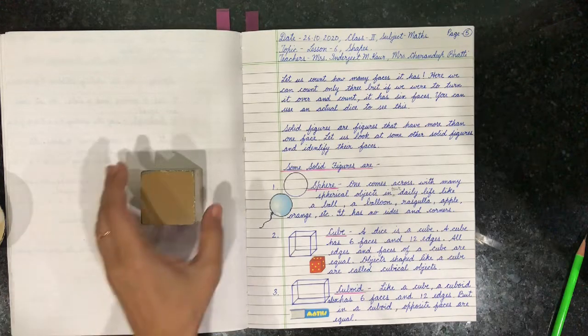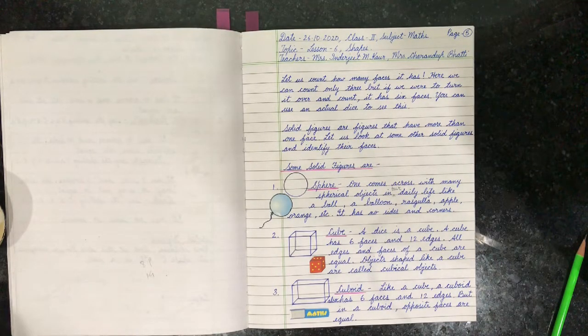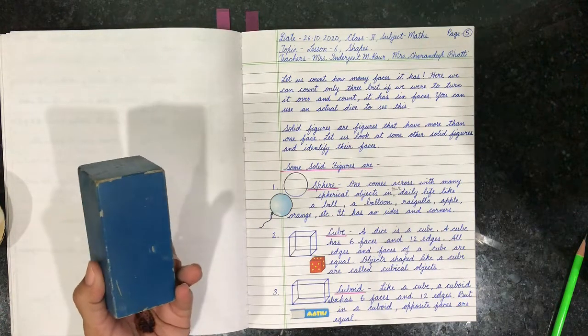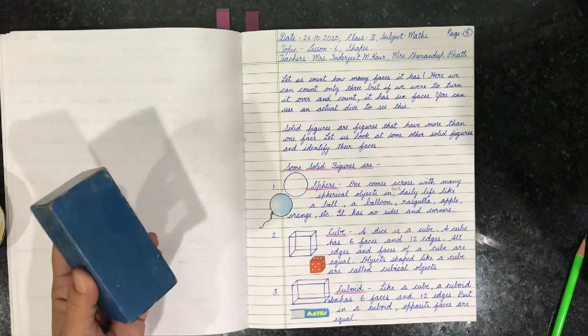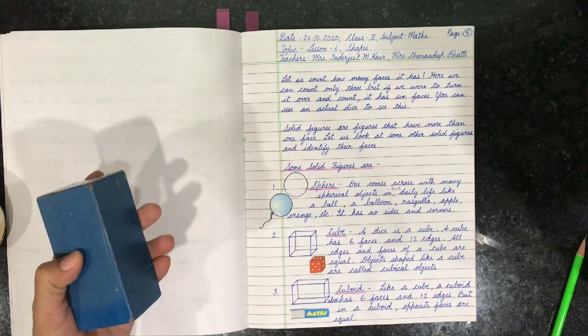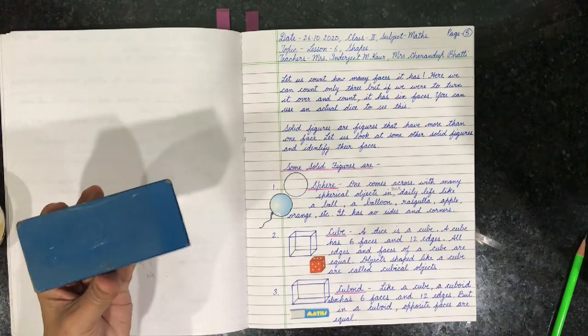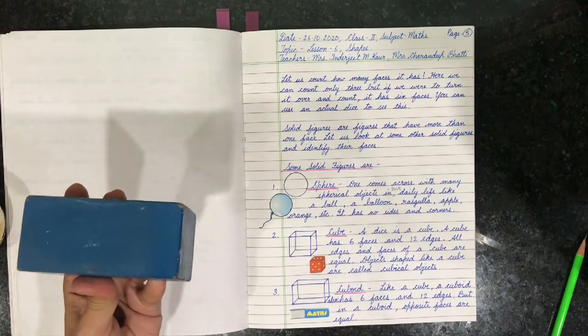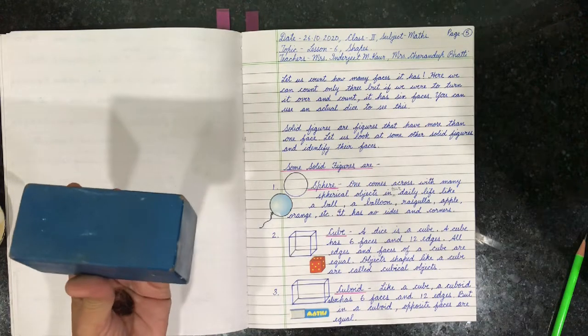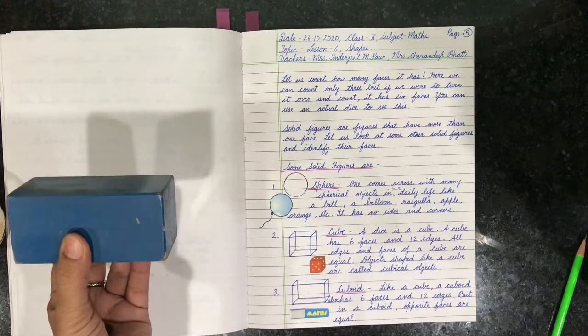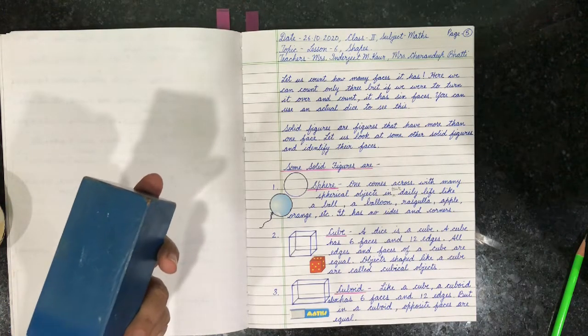The next shape is a cuboid. Like a cube, a cuboid also has 6 faces and 12 edges. But in a cuboid, opposite faces are equal.